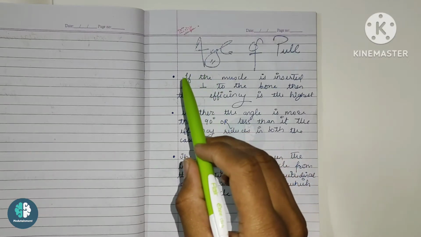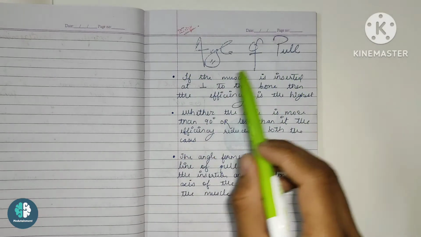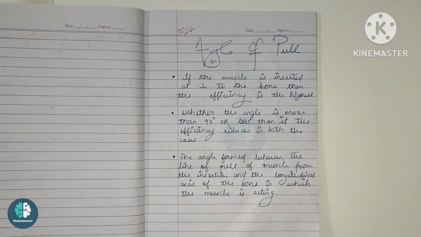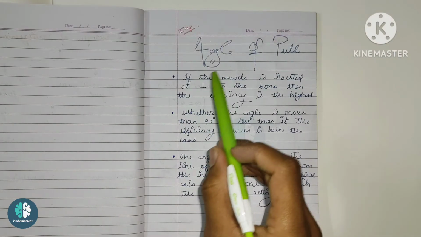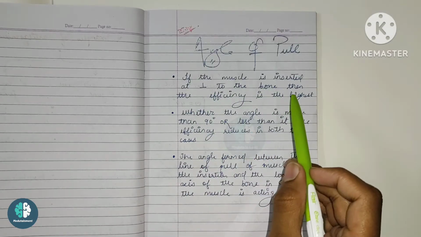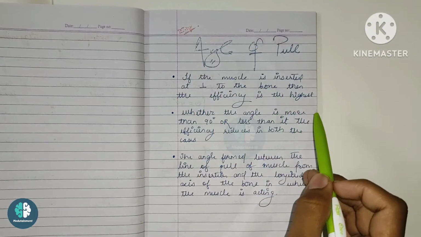So our today's topic is angle of pull. Angle of pull is a very important topic as far as biomechanics is concerned. So we will see what is angle of pull and in various cases how it looks and how it works. So let's start. Here it is written that if the muscle is inserted at right angle to the bone, then the efficiency is the highest.